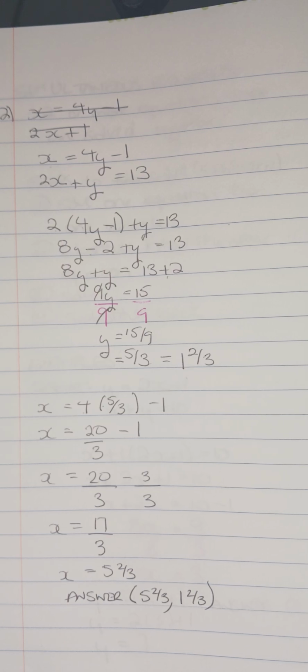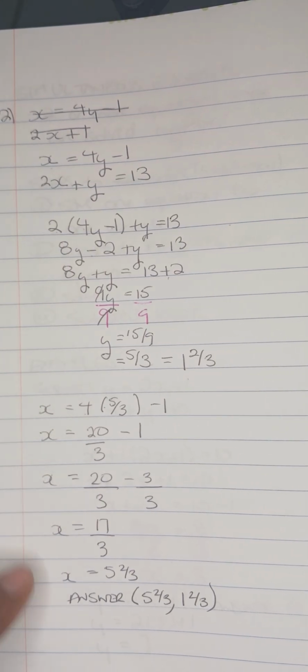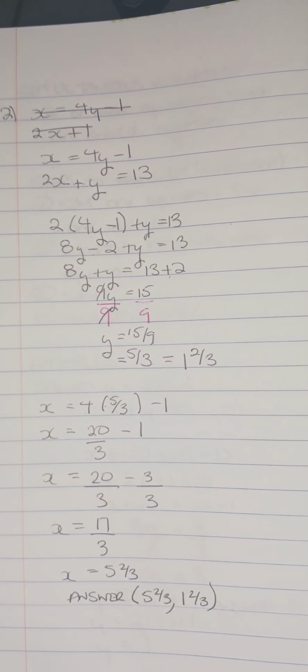But keep in mind now, you will not get a question like this because this is too complicated to start off with. It'll only be questions with whole numbers. Okay?